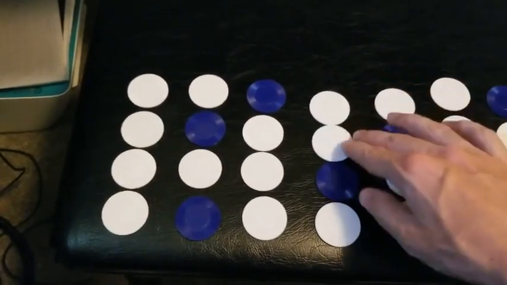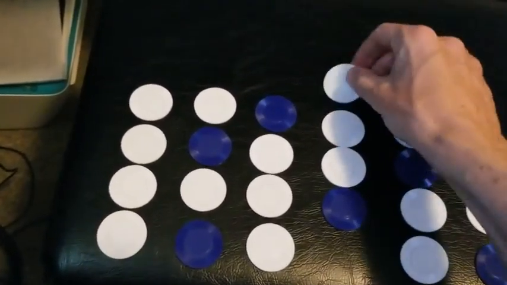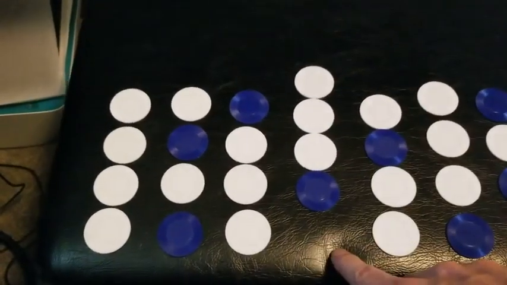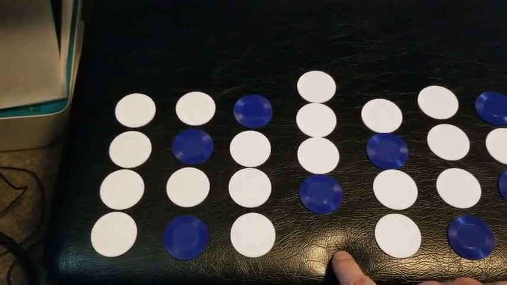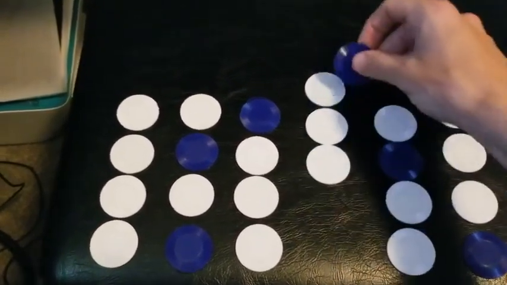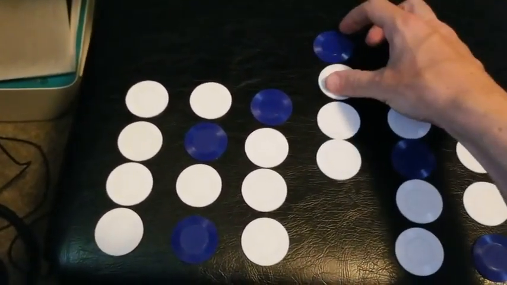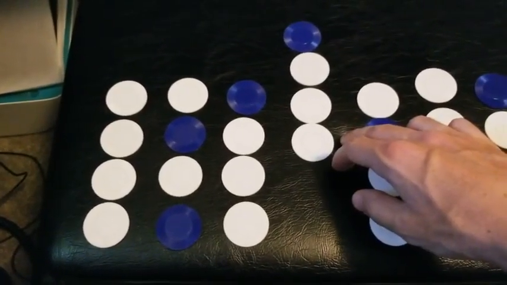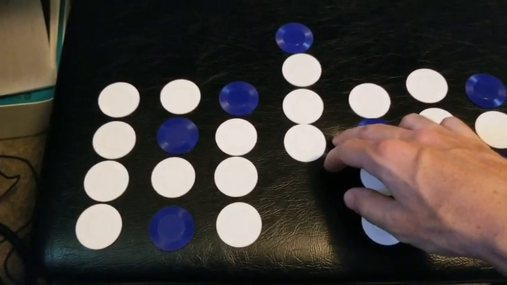4-3-3. Moving this up, now we have 3, 3, and 2. C sharp, E, G, A. Here we have 3-2-3. Sorry, 3-2-4.